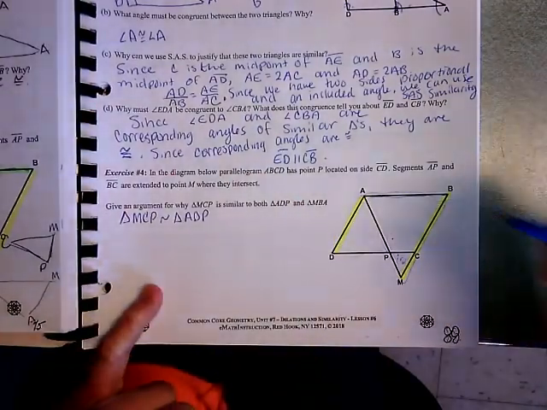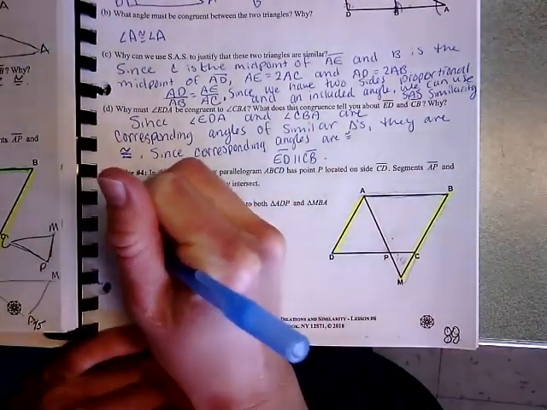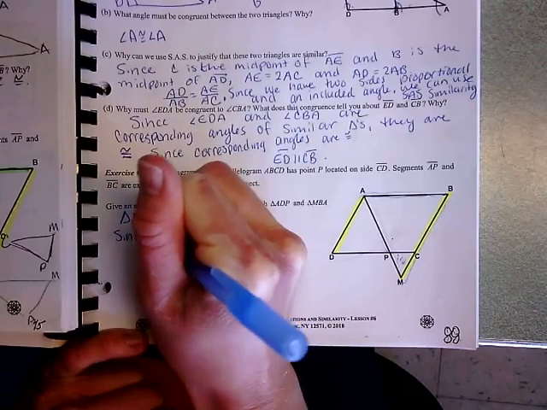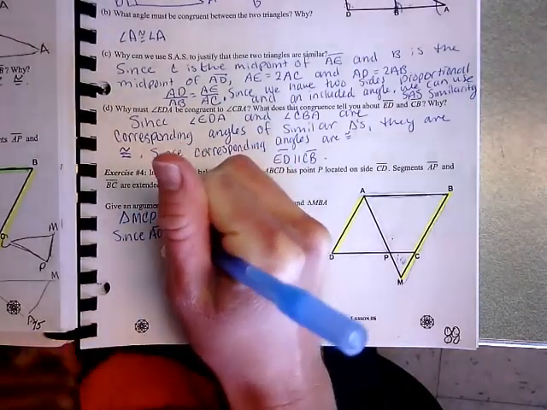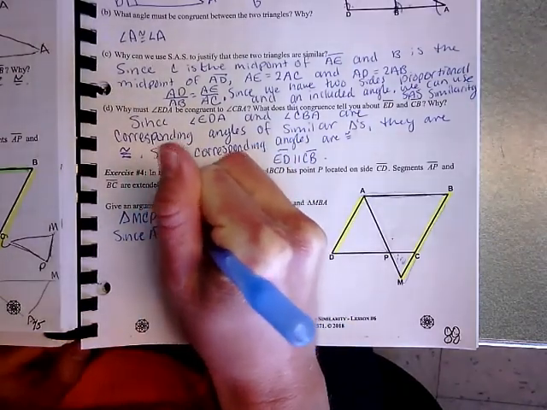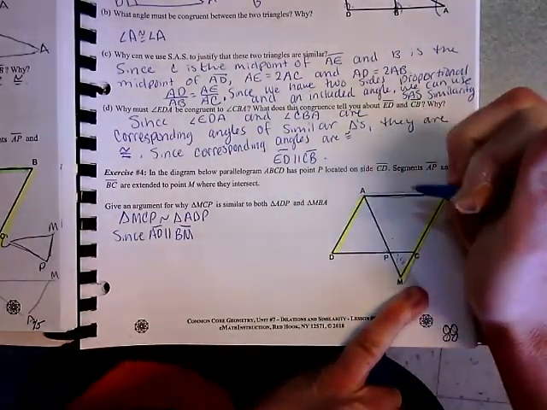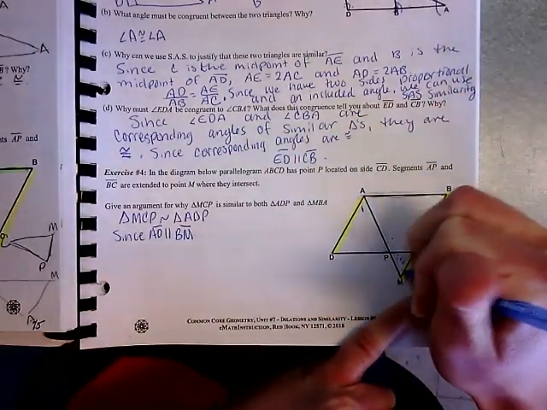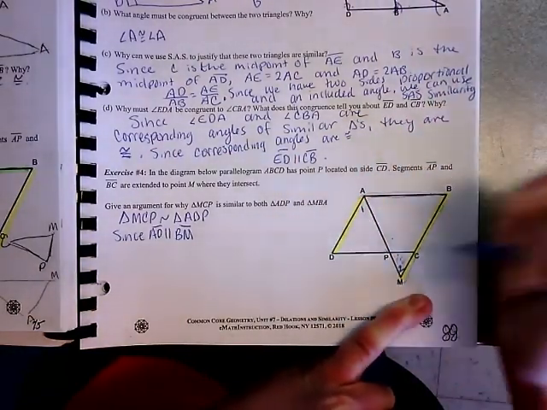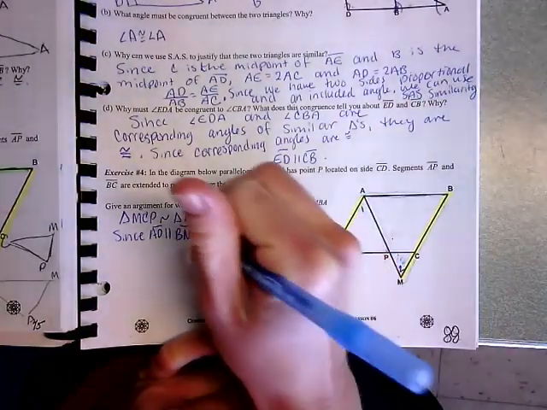Okay? Now, like we said, since AD is parallel to BM, I'm going to use numbers. This angle and this angle are going to be alternate interior angles.